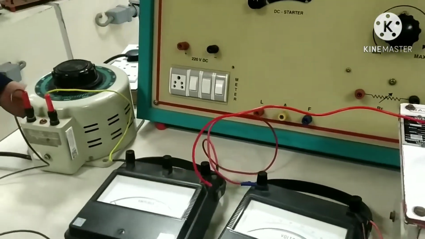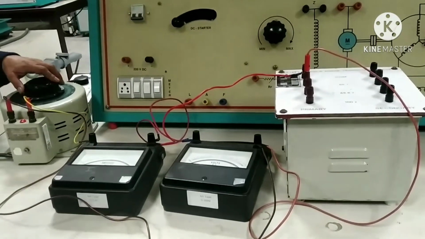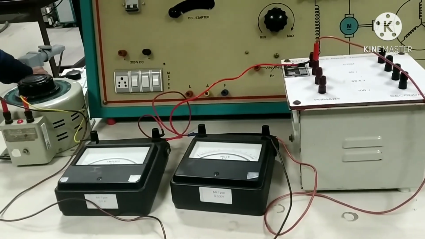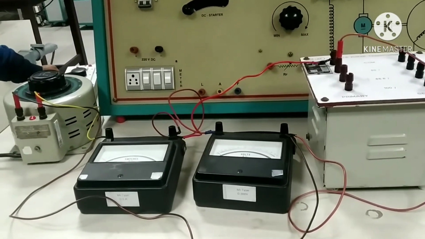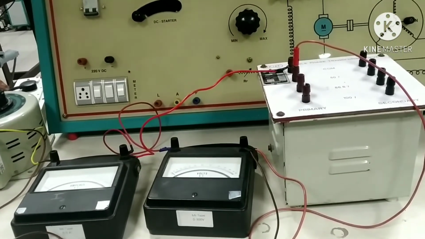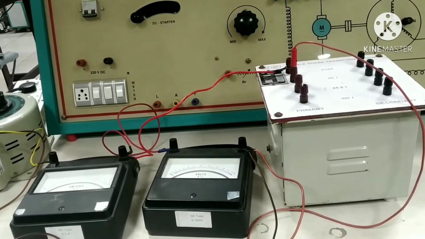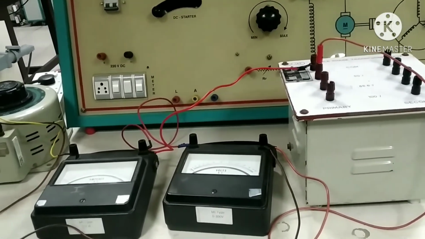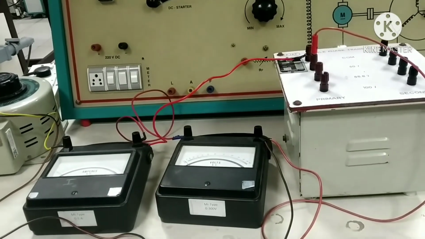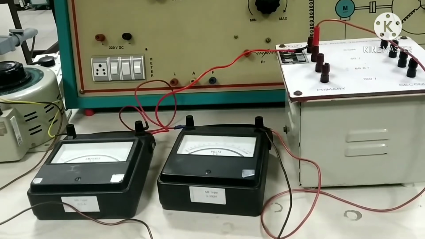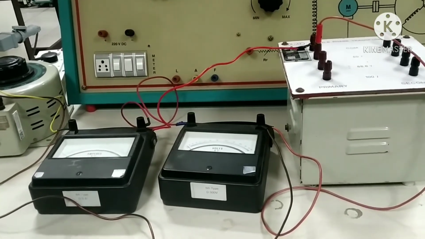From the last two observations, for 100% turns we got 0.18 amperes as the no load excitation current, and for 86.6% turns we got 0.52 amperes. Means if we reduce the number of turns, the primary excitation current is increased.